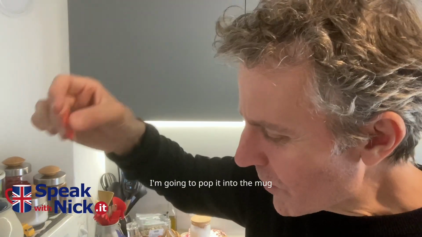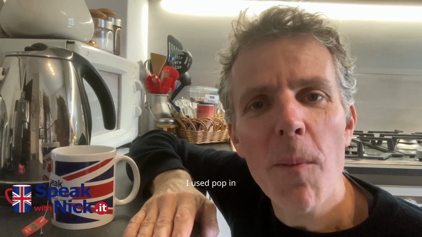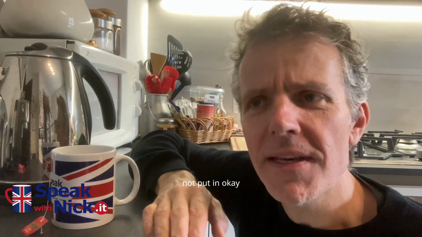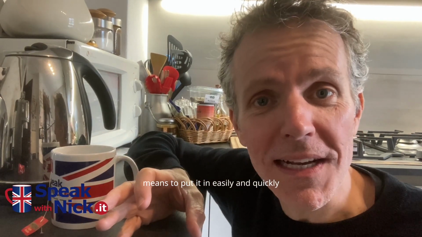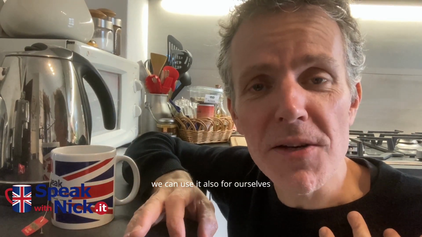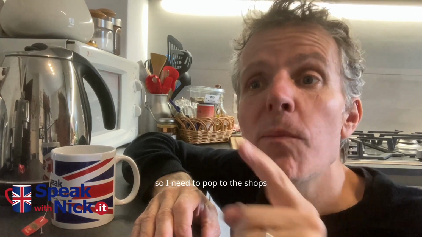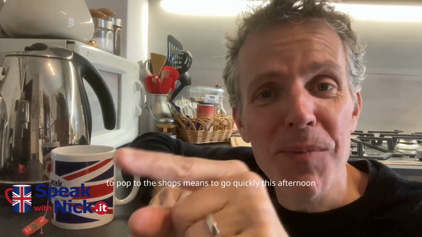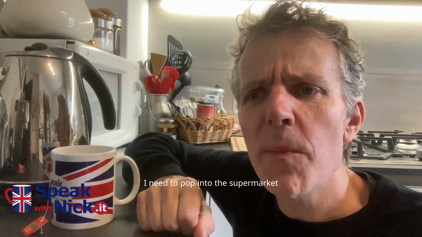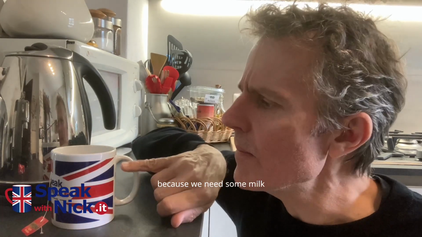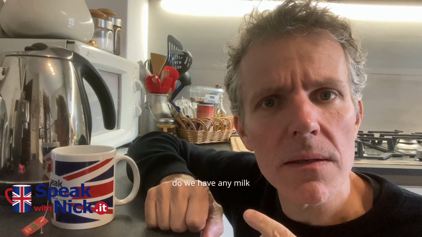I'm going to pop it into the mug. I used pop in, not put in, okay? To pop something in means to put it in easily and quickly. We can use it also for ourselves. So I need to pop to the shops. To pop to the shops means to go quickly. This afternoon I need to pop into the supermarket because we need some milk. Do we have any milk?